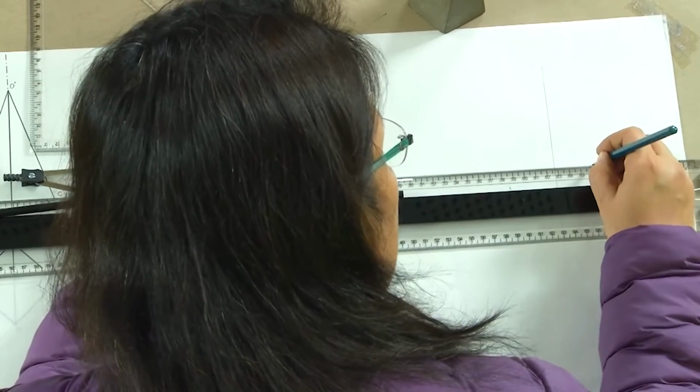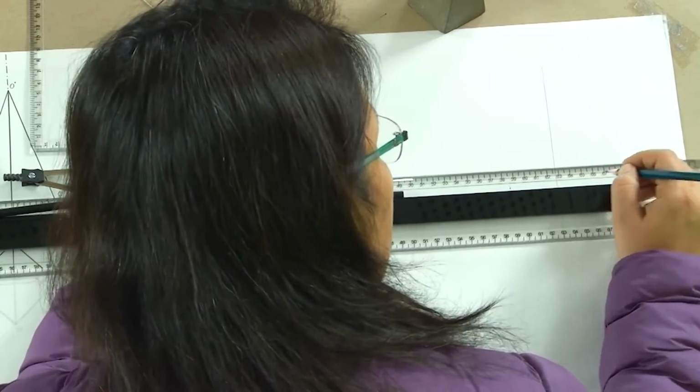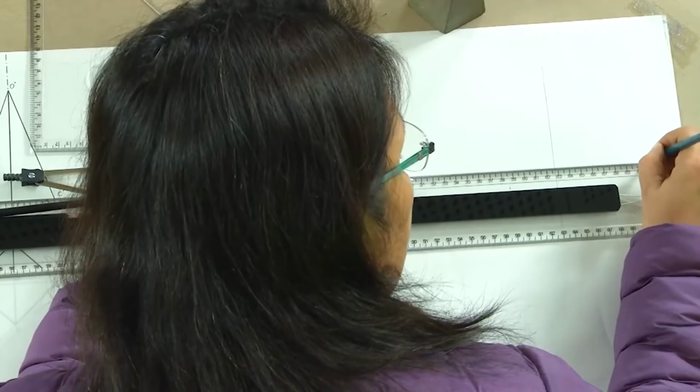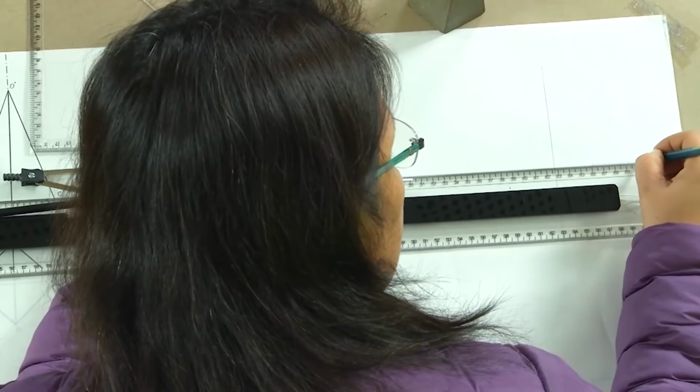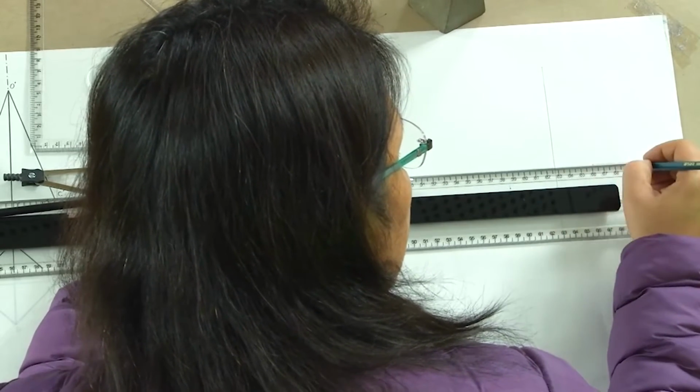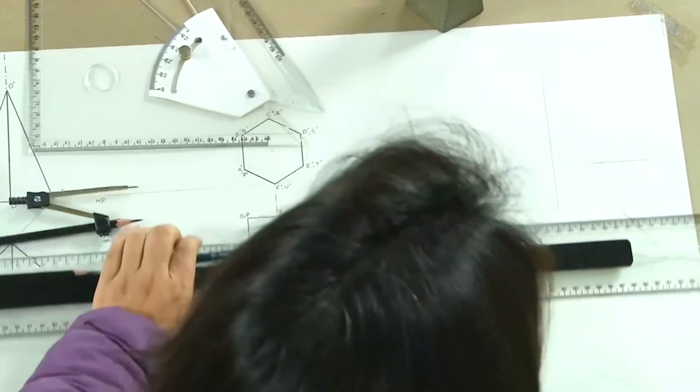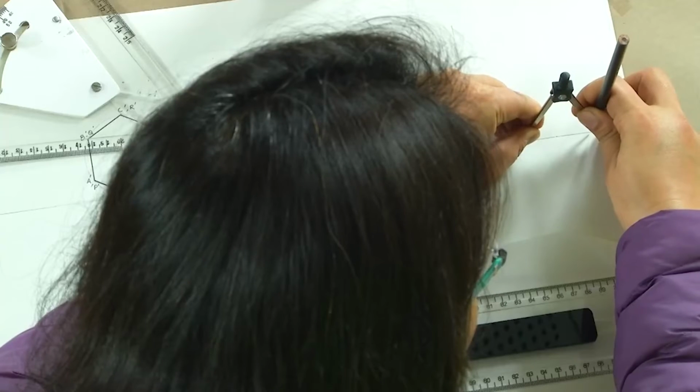So what would we do? We would start drawing. Suppose this is an equilateral triangle of 5 centimeter side. Let us draw an equilateral triangle.